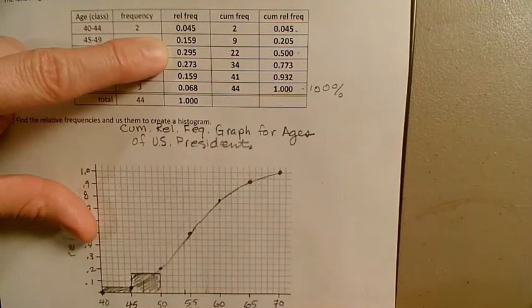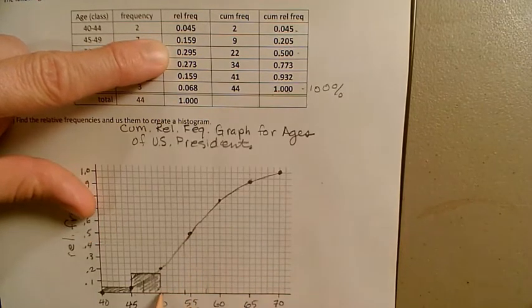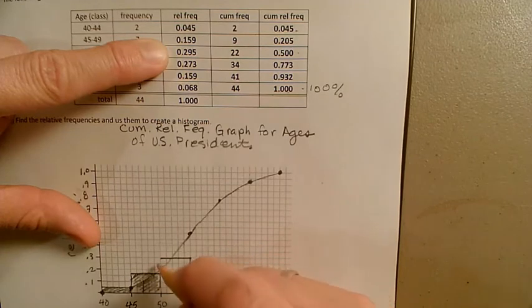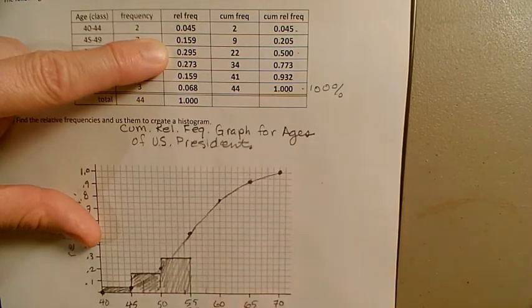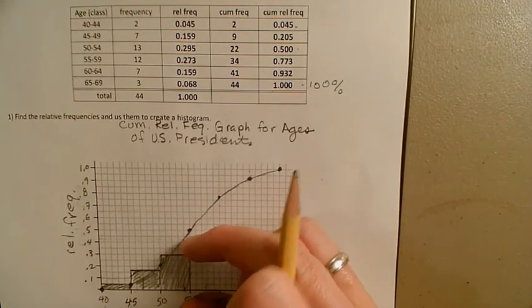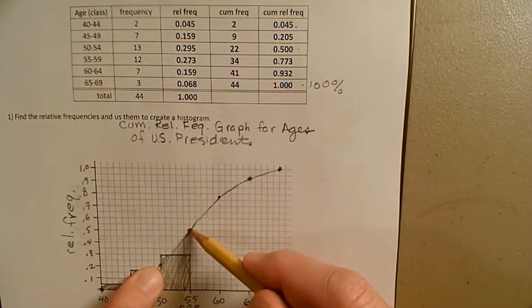Okay, and then we could continue doing the histogram here. The next one is just under 30, so just a hair under our 30, something like that. We saw in the previous chapter how to make these histograms, but you can see the height of this box is the difference in the heights of these two dots.